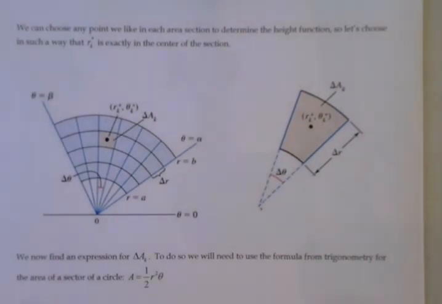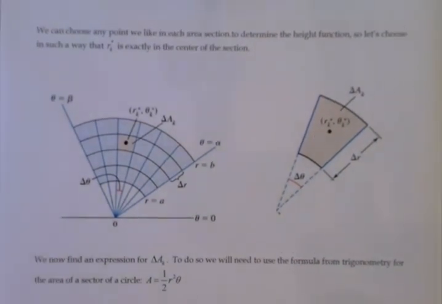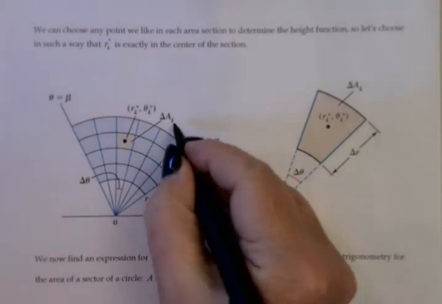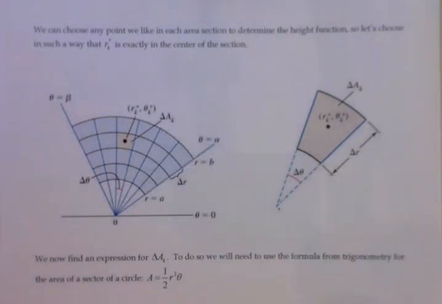Here's a partition that I drew on the computer, a little nicer than what I drew by hand. And again, I'm actually calling it delta A right now. We'll calculate delta A, and then we'll let all the pieces shrink infinitesimally small to make them into the differentials at the end of our process.